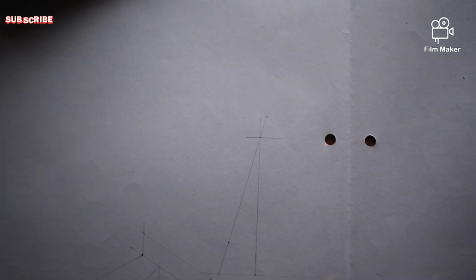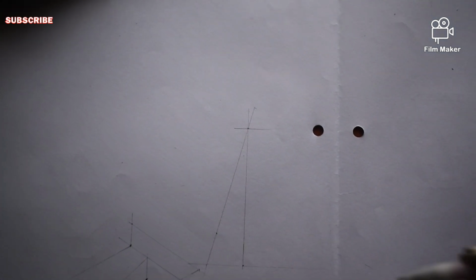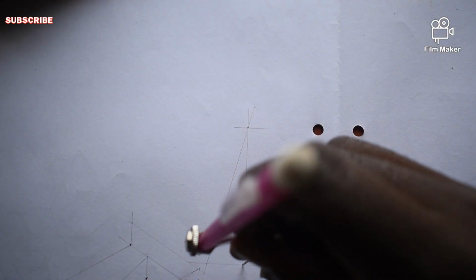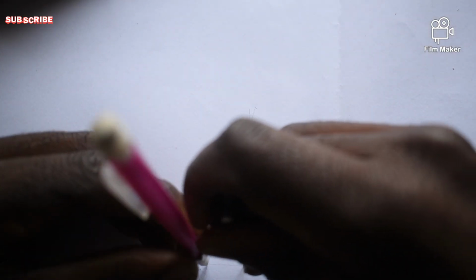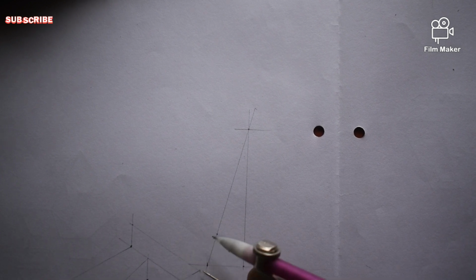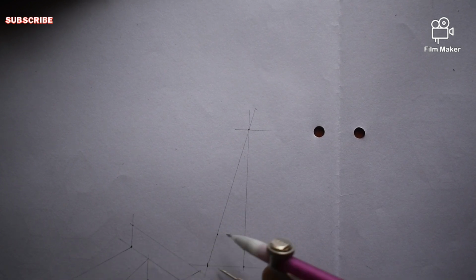So now I can simply come and place my drawing compass here till right here. Then I come and place it here. There you go, which means it's the top one.